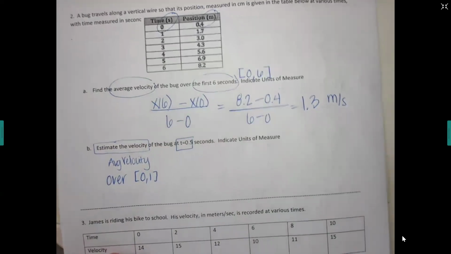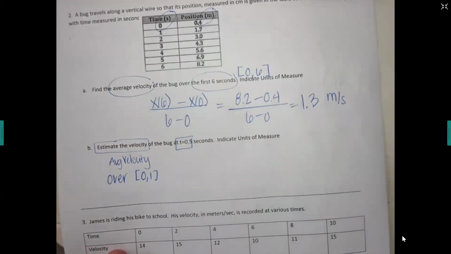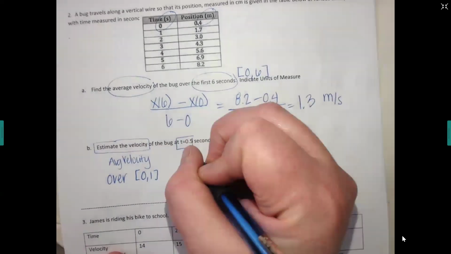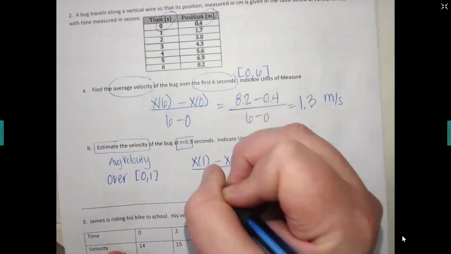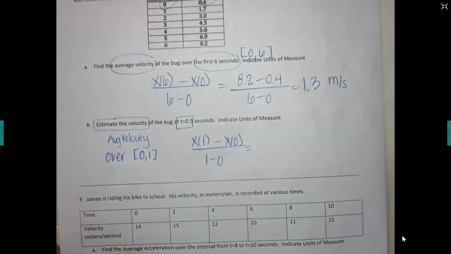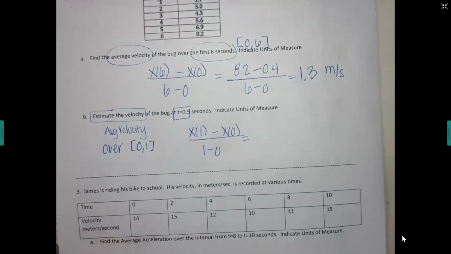Okay. And then remember, your formula for average velocity would be the position at 1 minus the position at 0 over 1 minus 0. But you're doing the slope formula on position because the slope of position is velocity.